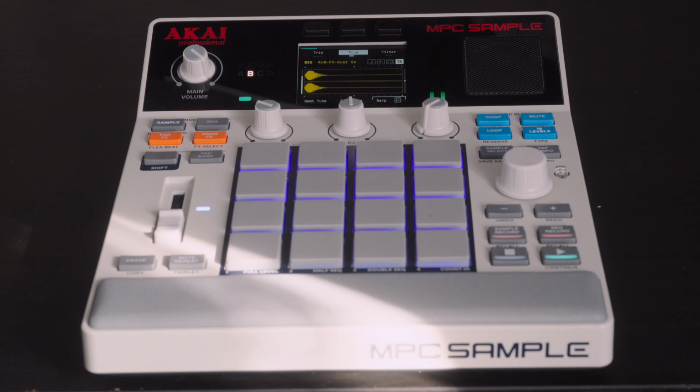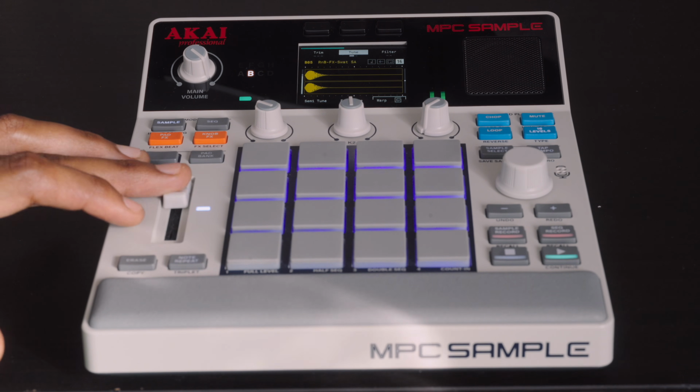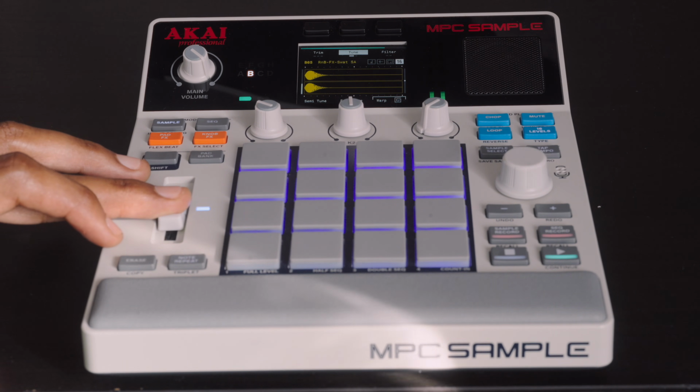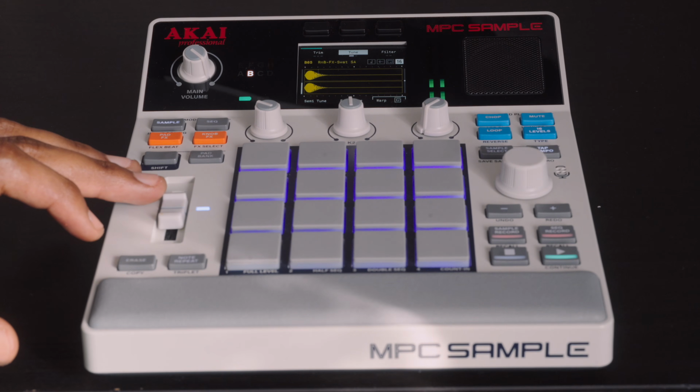And then right there, we're going to mix that a bit. That's a little too loud for me, so I'm going to grab the mixer here. We're going to mix it. We might even want to automate some of that.